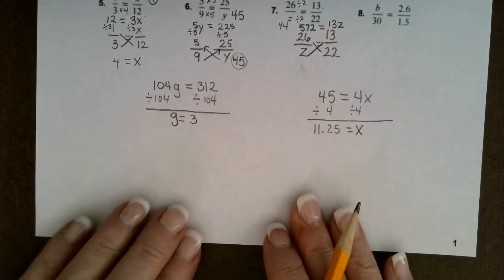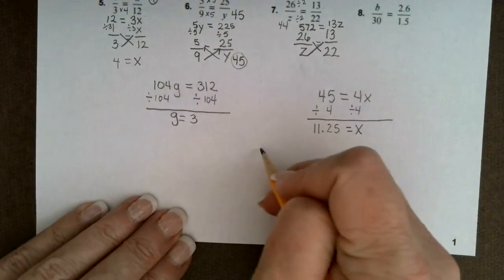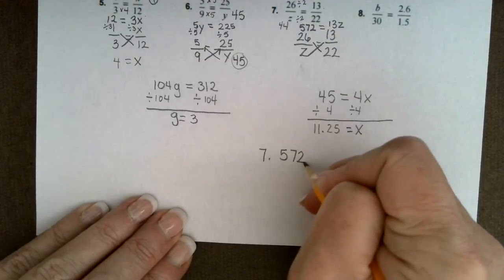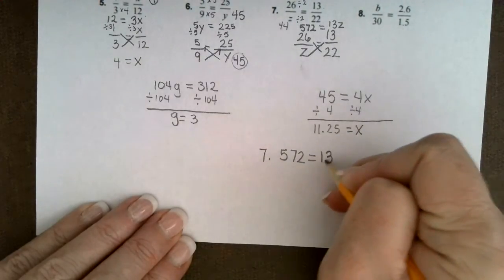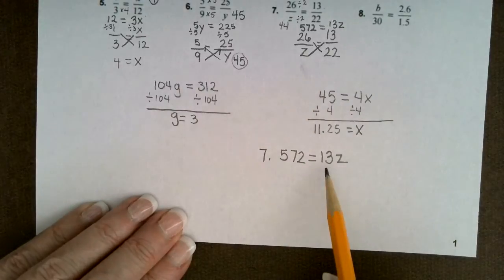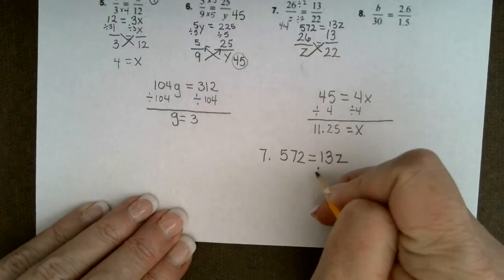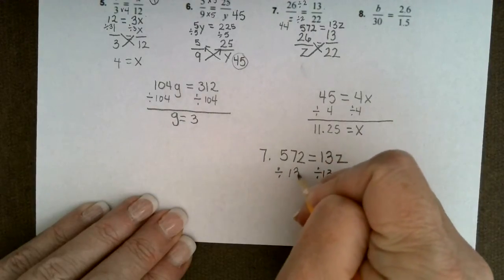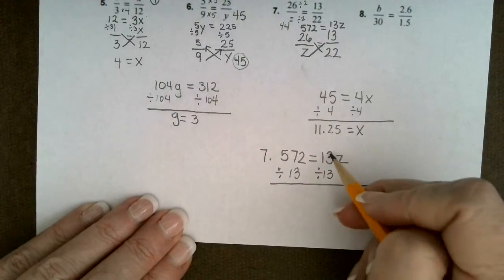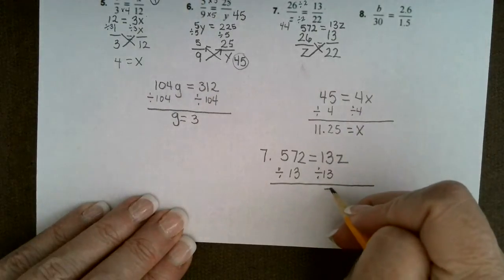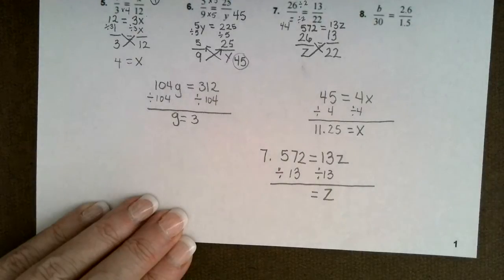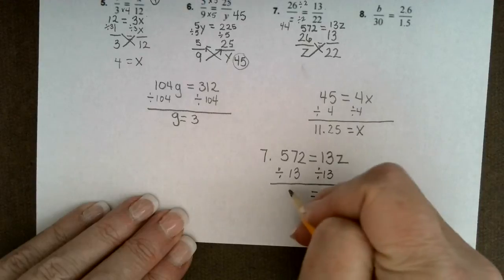I'm running out of room here. Let me do it down here. So for number 7, then we've got 572, and that equals 13z. I want just one z, so I'm going to divide both sides of my equation by 13. 13 divided by 13 leaves me with just one z. And 572 divided by 13 leaves me with 44.